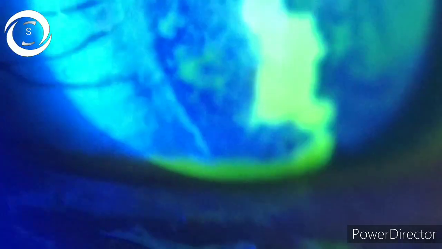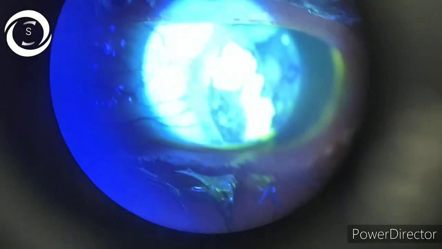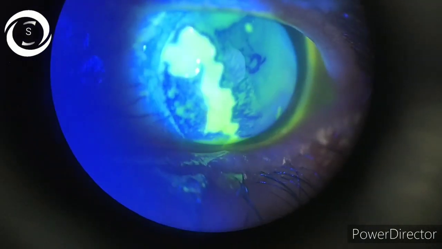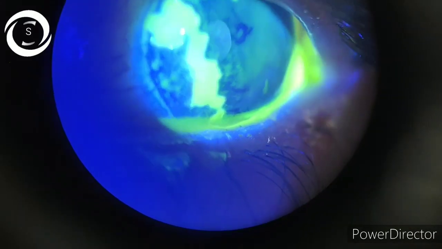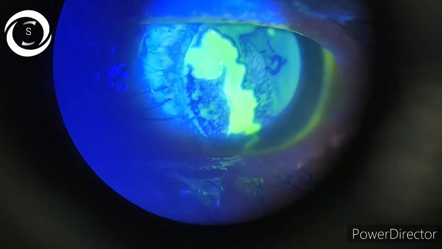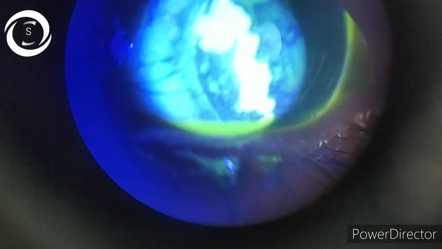So the mainstay of the treatment is topical antiviral ointment acyclovir 3%, 5 times a day for 2 weeks. 99% of the ulcers will heal within 2 weeks. If topical antivirals are used for more than 3 weeks, chances of treatment toxicity increase in the form of punctate keratopathy and follicular conjunctivitis.